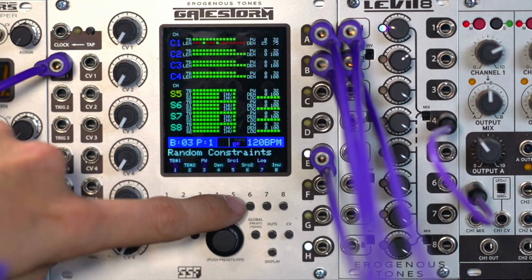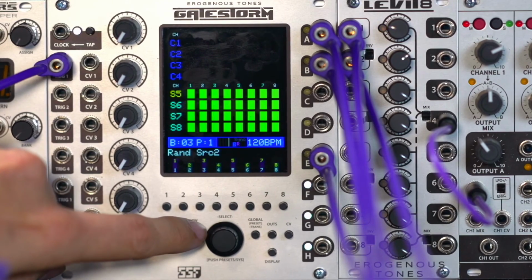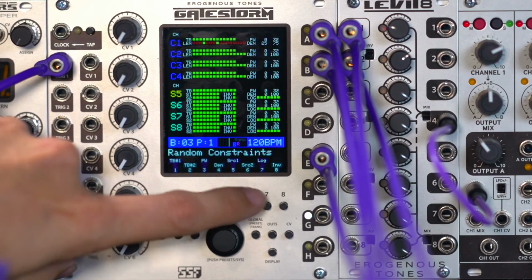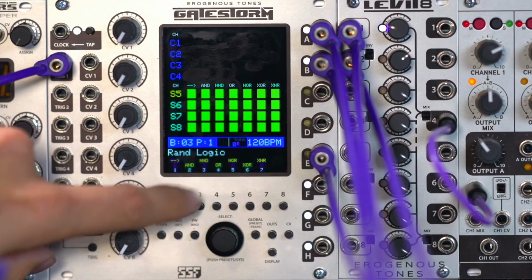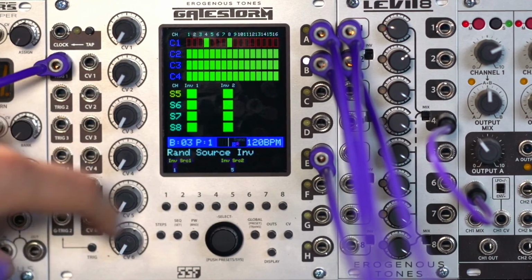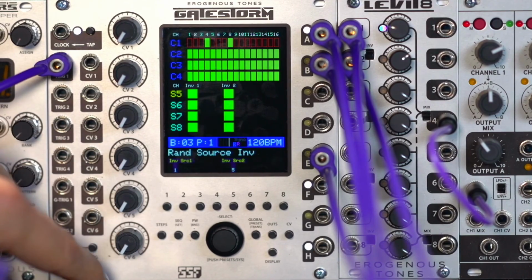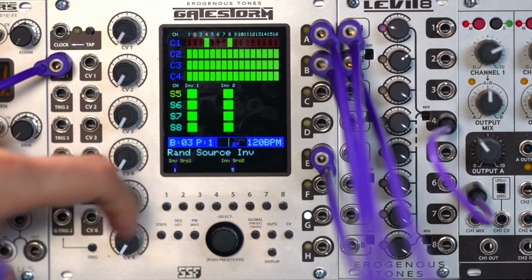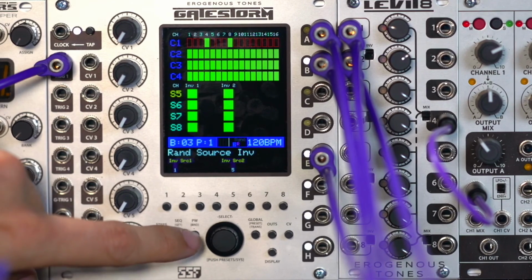We have source 1 and source 2 for the logic function. We have the logic function, and we have invert. Invert allows you to select whether you want randomize to random the invert setting of source 1 and source 2 as well.